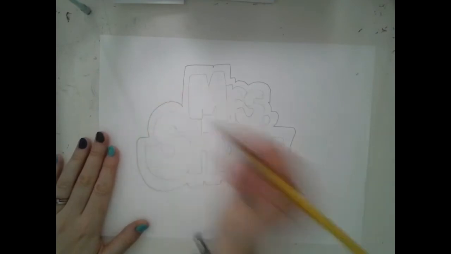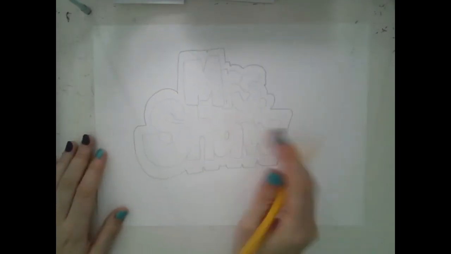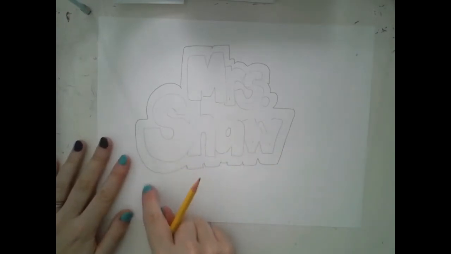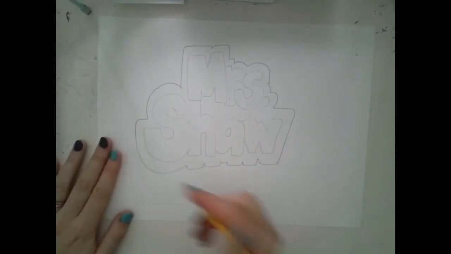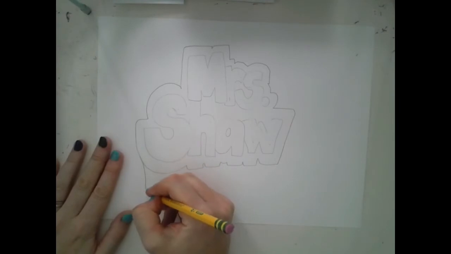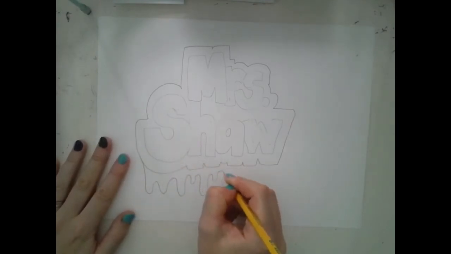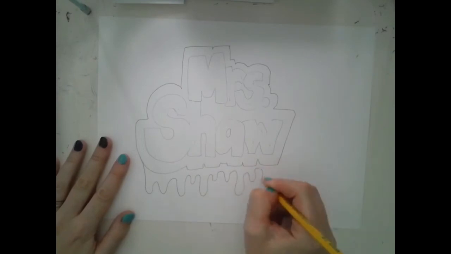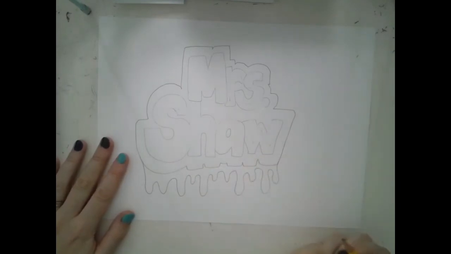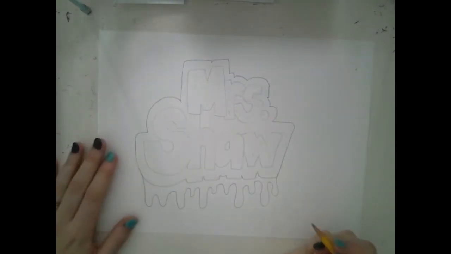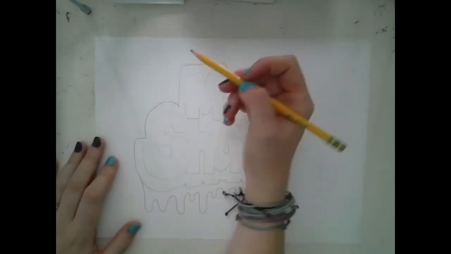Now once you get this done, we're going to do something kind of silly on the bottom, and we're going to add some paint drips or kind of wiggly lines to make it look like paint drips. So I'm just going to the edge of my S and going up and down. There's no right or wrong way to do this. Some of these are shorter, some of them are longer. It's almost like slime or paint or something dripping down off of my letters. Just makes it a little more interesting.